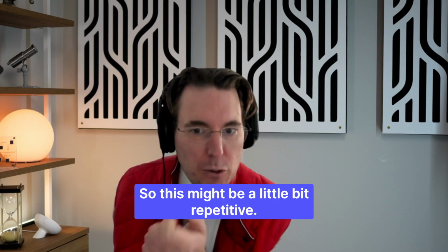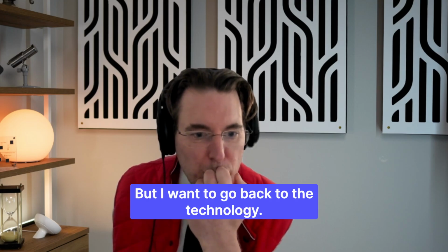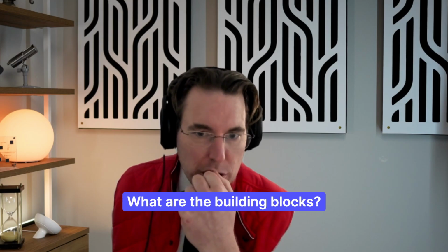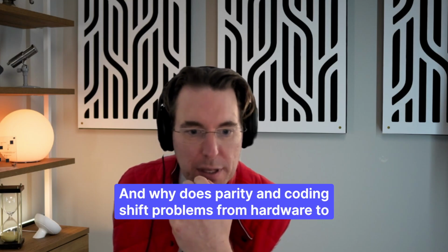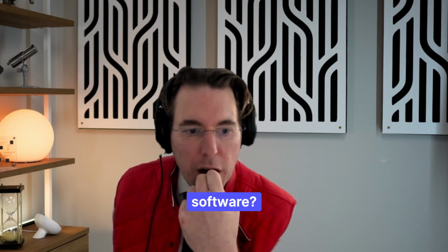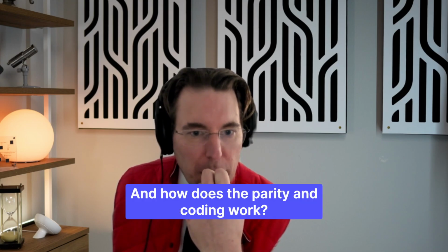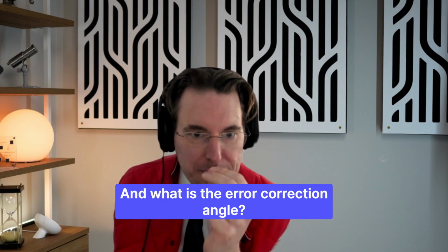This might be a little bit repetitive, but I want to go back to the technology. What are the building blocks? And why does parity encoding shift problems from hardware to software? And how does the parity encoding work? And what is the error correction angle?